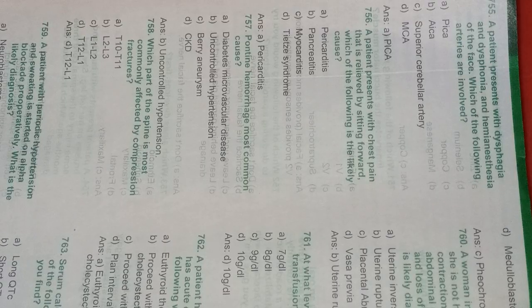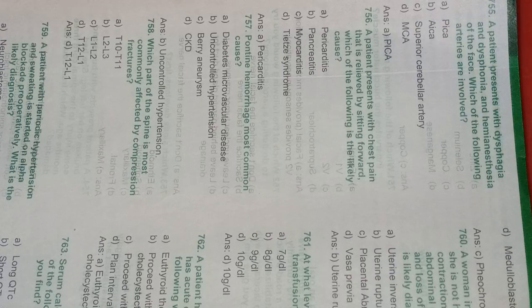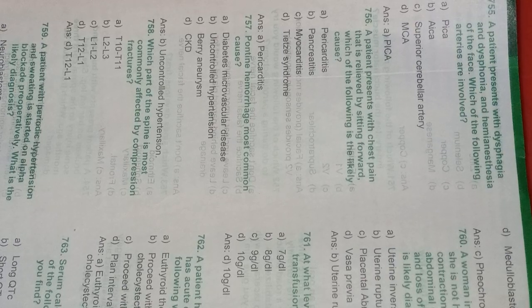A patient presents with dysphagia, dysphonia, and hemianesthesia of the face. Which of the following arteries are involved? PICA, ICA, superior cerebellar artery, MICA, MCA. So the answer will be PICA. PICA causes dysphagia, dysphonia, and hemianesthesia of the face. These are all caused by the PICA, posterior inferior cerebellar artery syndrome.